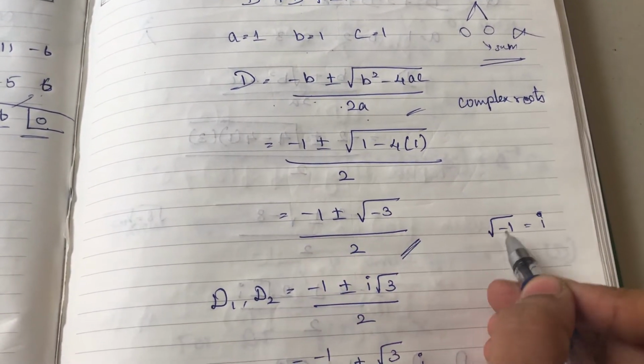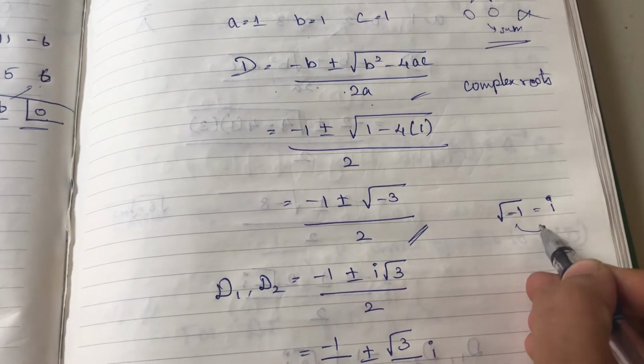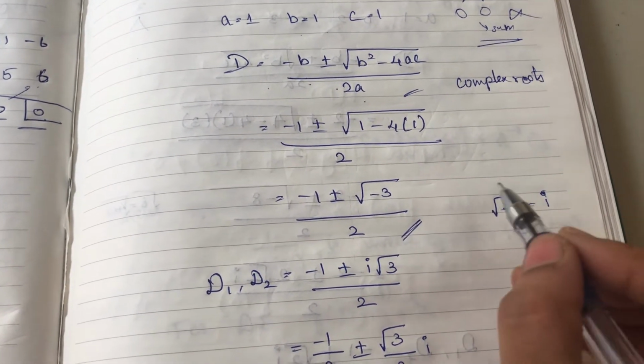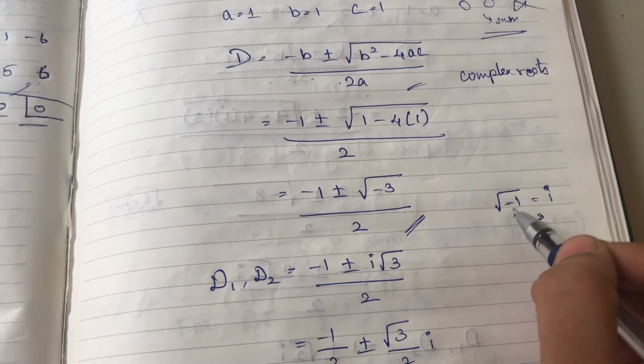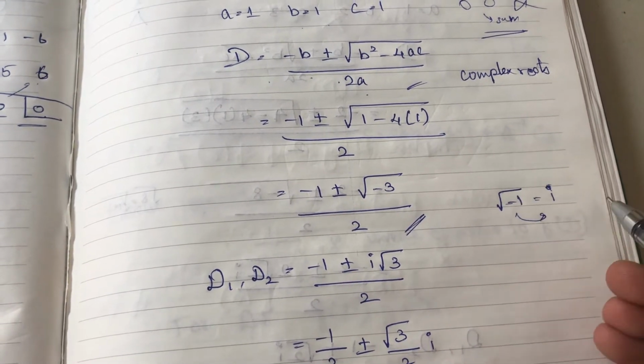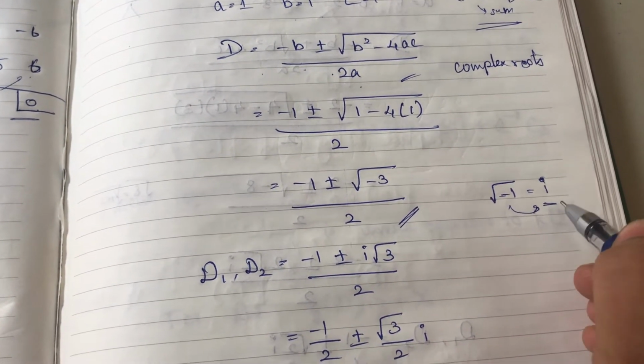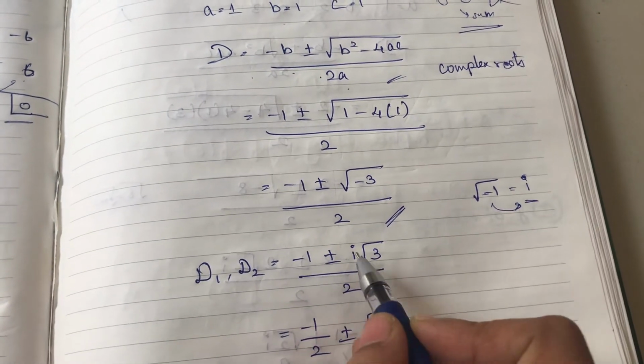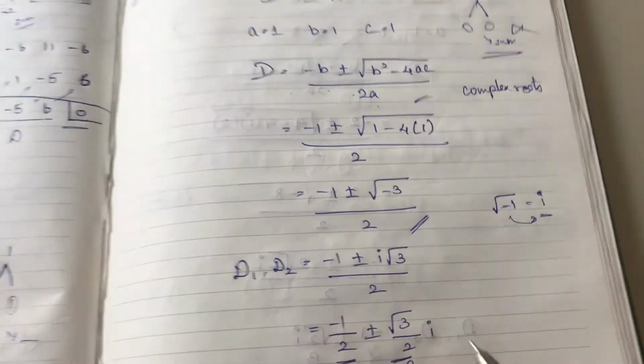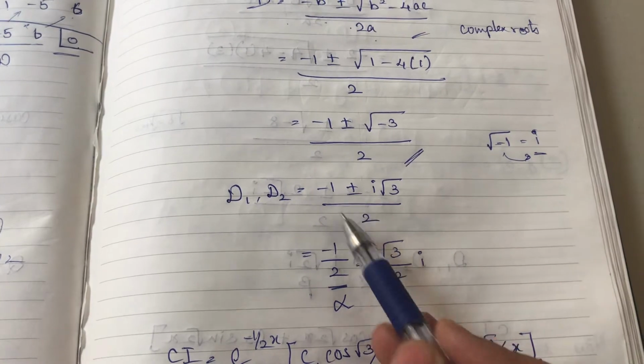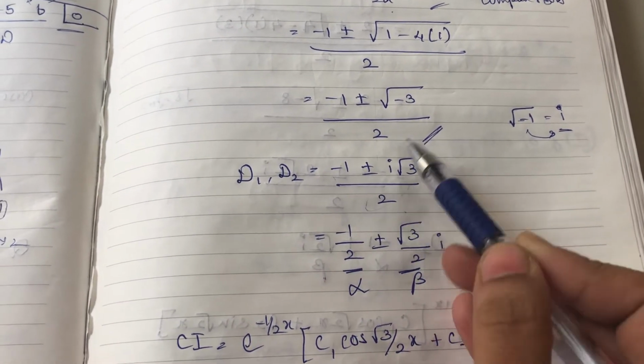If there is a minus inside the root, you can take that minus outside the root as i. So minus 1 plus or minus i root 3. Here I can take this as real and this one as complex.